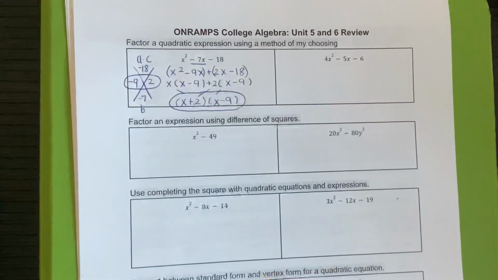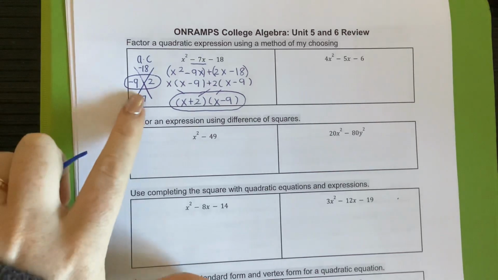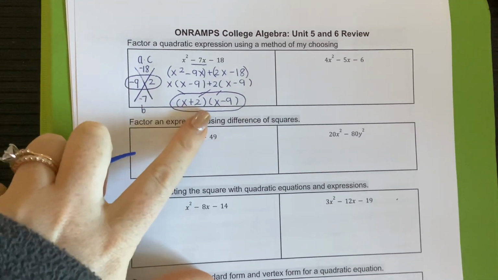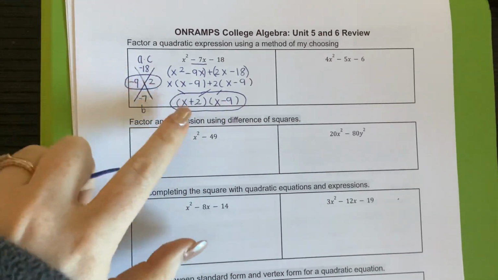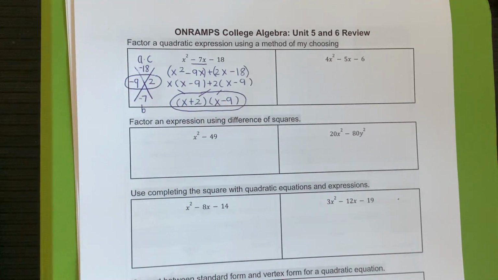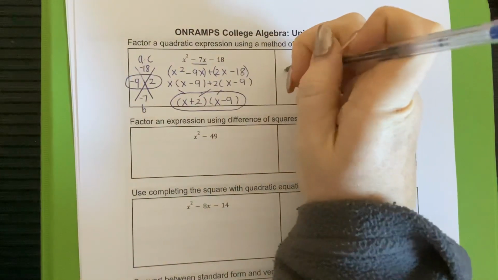Now, anytime your A value is 1, like it is in this problem, the factors that you get here are going to directly correlate to the factors you have here. So we had negative 9, so x minus 9, positive 2, x plus 2. Now, that idea does not hold true when you have a leading coefficient that's not 1, like the next one. So first we're going to look and say, okay, can we factor out a GCF? No, we can't. So we're going to go straight into this.